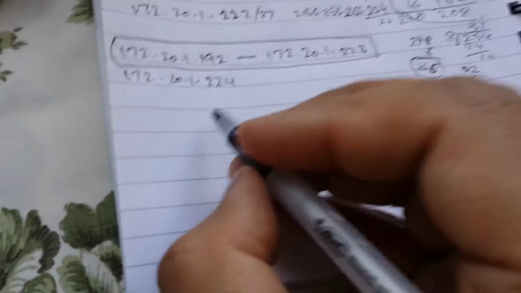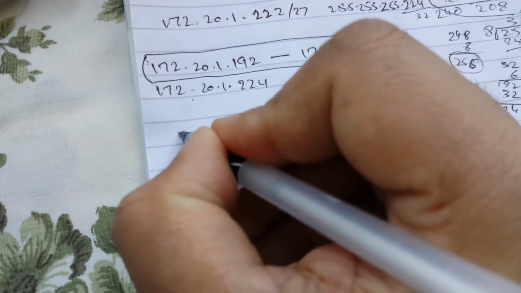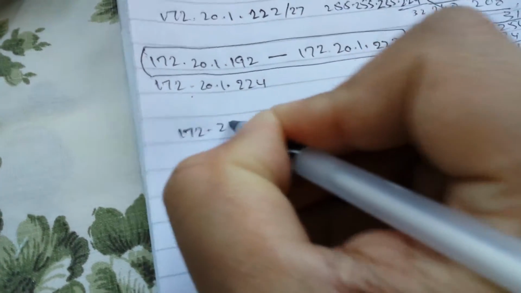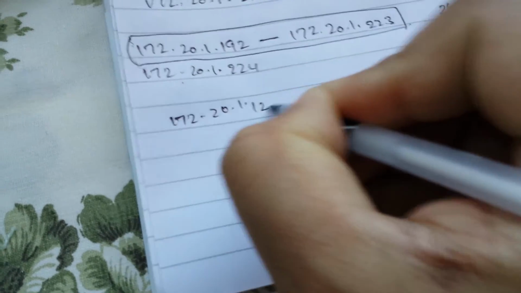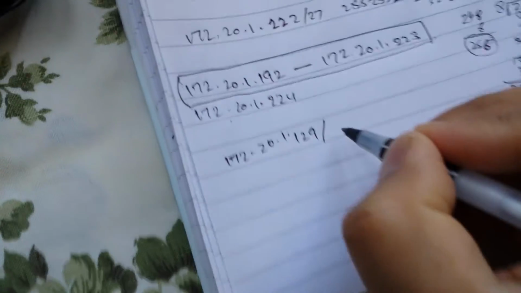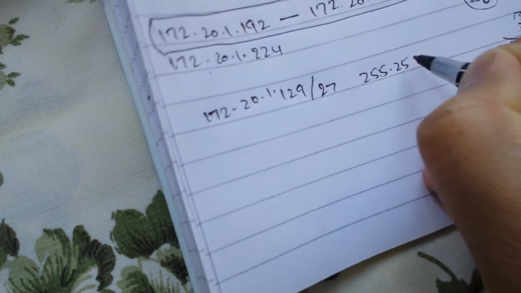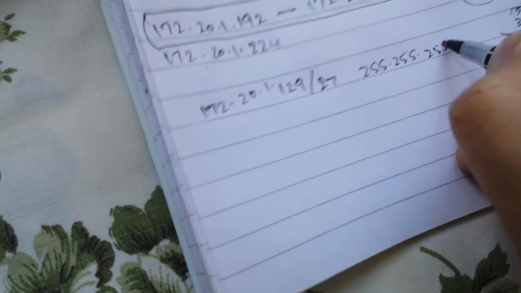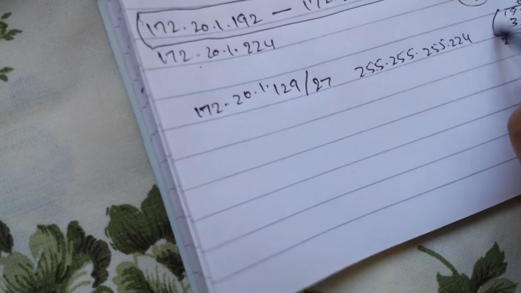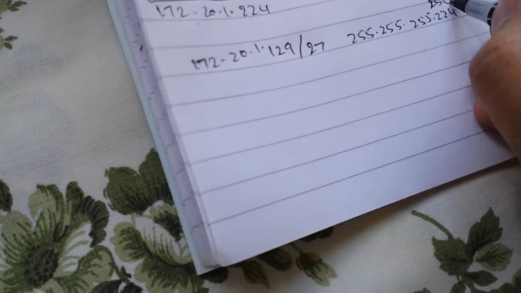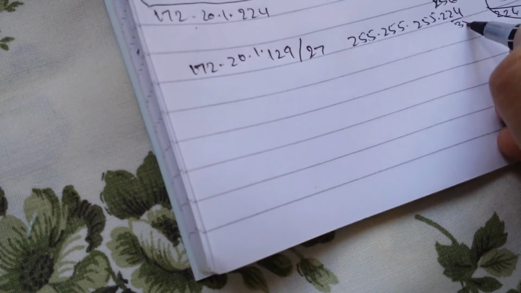Okay, and the next one is 172.20.129/27, which is exactly the same as above, .224. So it's 32, because 256 minus 224 is 32.